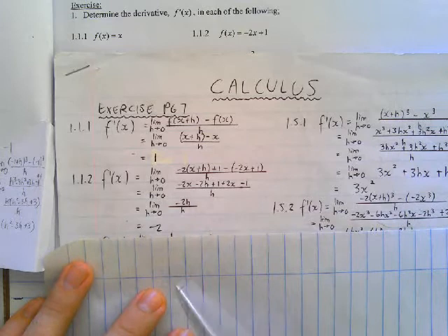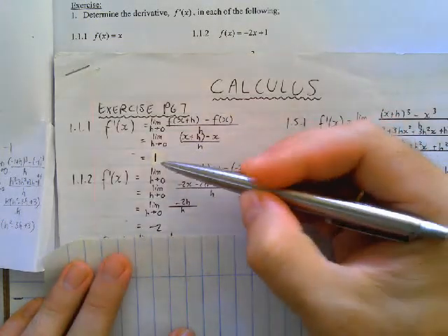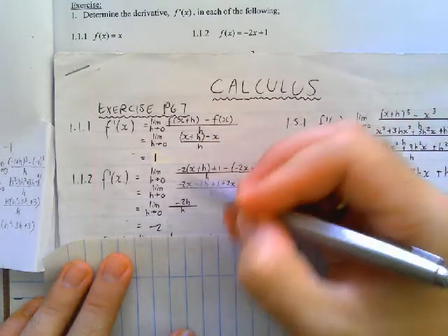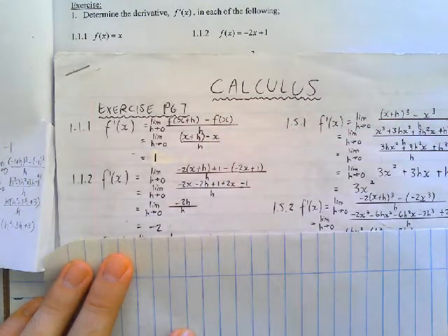Do you notice, though, that for straight lines, there's no x left in our answer? So when we sub in values, we have no x to sub values into.